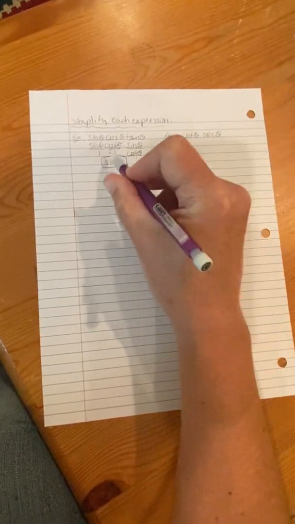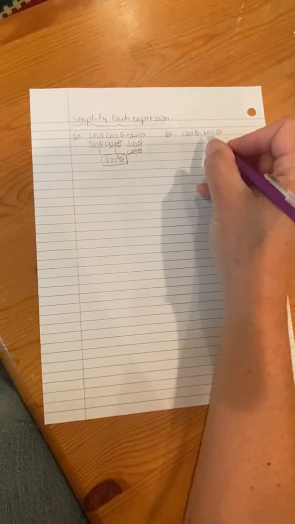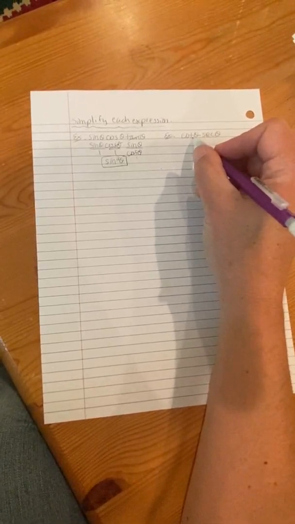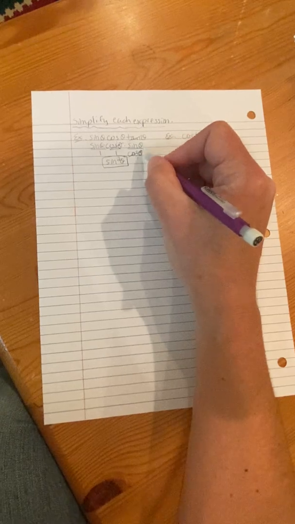All right, let's try another one. What if I gave you cotan theta, secant theta? That's along the same lines as this here. We want to figure out the simplified form of this product, a product because there's no operation written, so we know that's going to be multiplication. First we're going to go with the quotient identity for cotan theta, which, since tan theta is sine over cosine, would be cosine theta over sine theta.